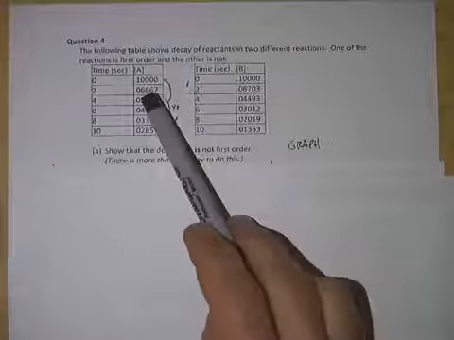So you could, since they give you a bunch of times right here, put these numbers into the half-life equation right here. And if k is not consistent, you've proven it's not first order. You could also take the natural log of all of these things and graph them as natural log of concentration versus time. And if it's not a straight line, then it's not first order.